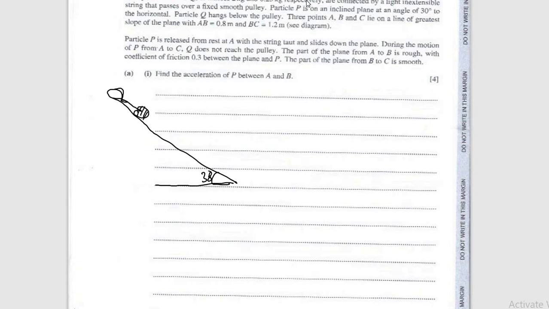This is the particle P. The one hanging freely is called Q, and its mass is 0.25, so the weight will be 0.25g.